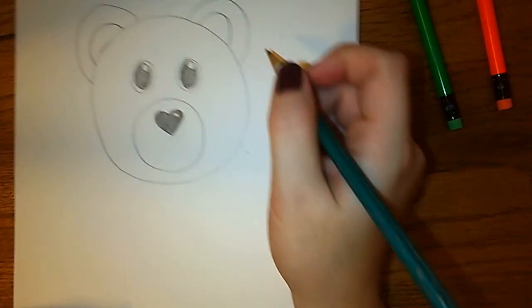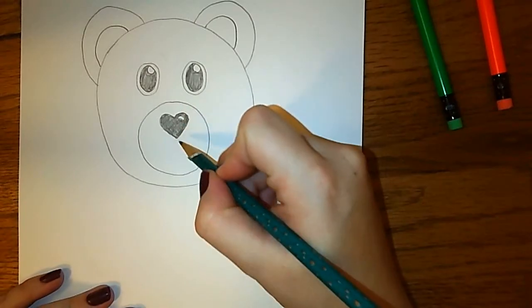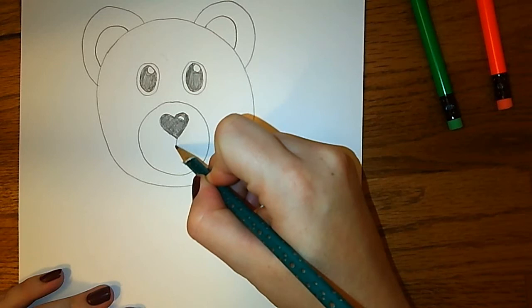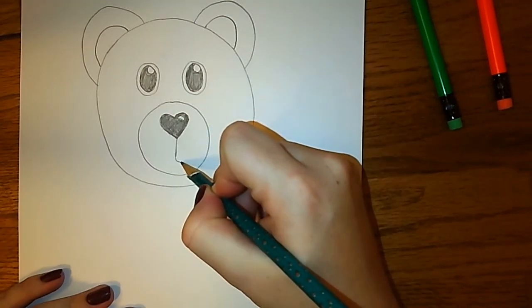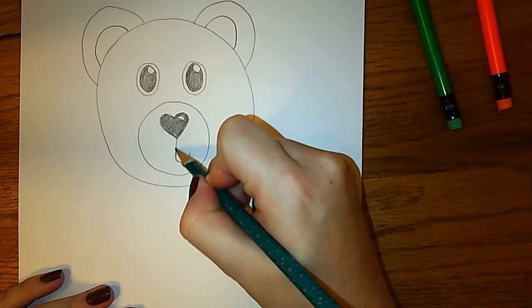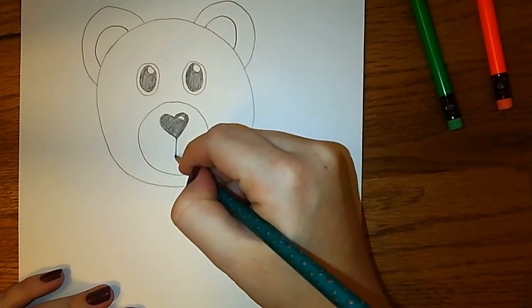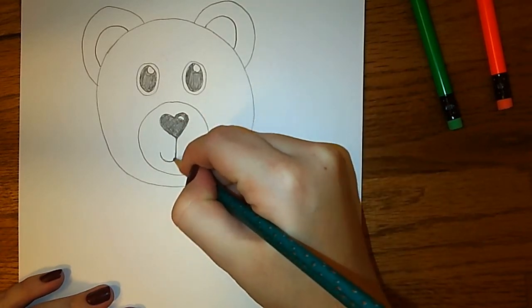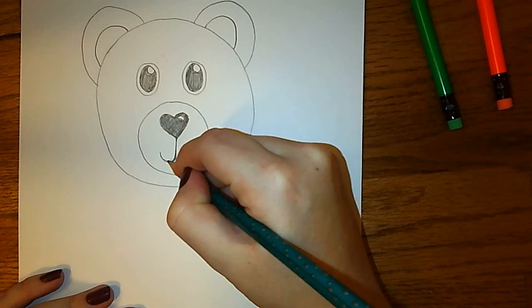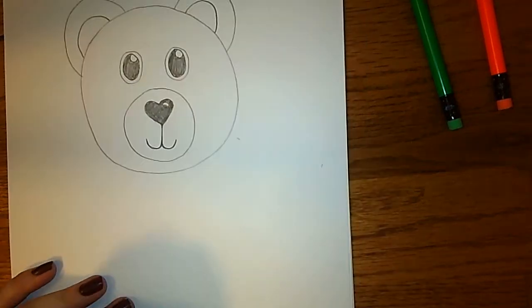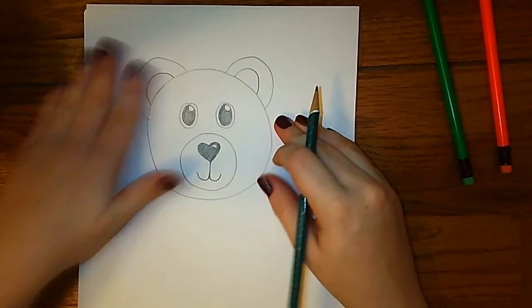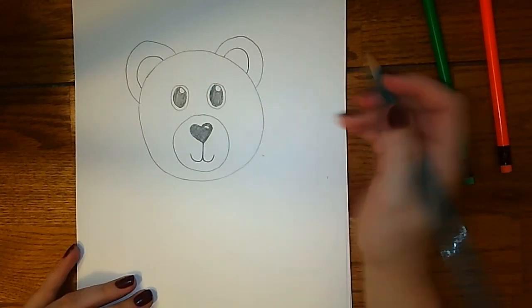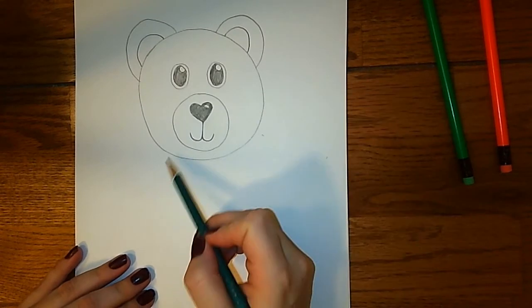Okay, to draw my mouth, I'm going to start at the bottom of my heart, draw a line going down, and then I'm going to draw kind of a hook, and then another hook, almost like a J. Oh, my bear is looking very cute. Okay. So the next thing we're going to do is we're going to add my sweater.